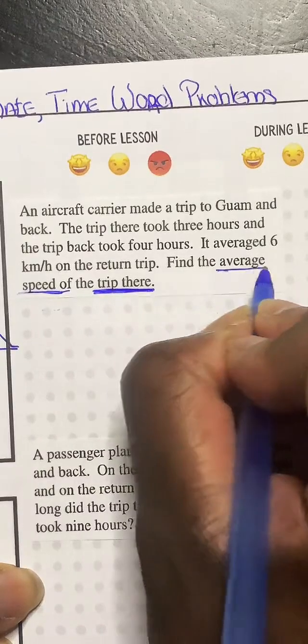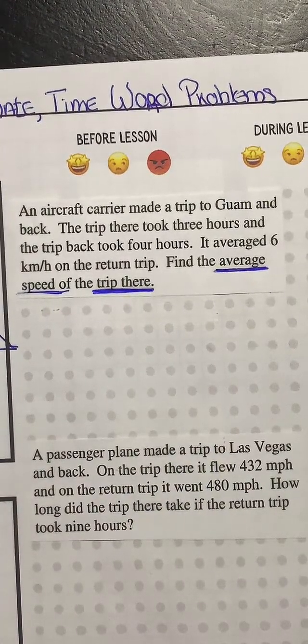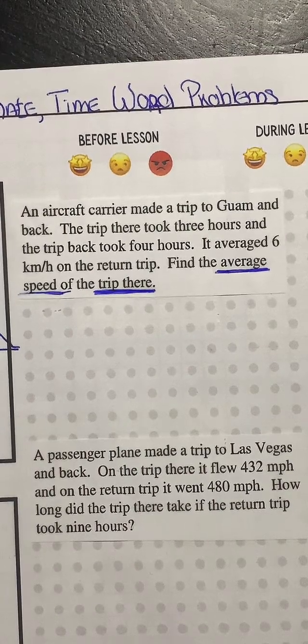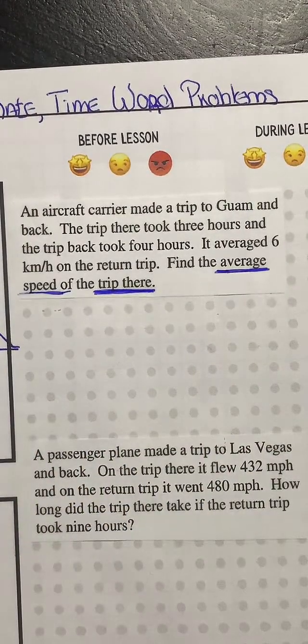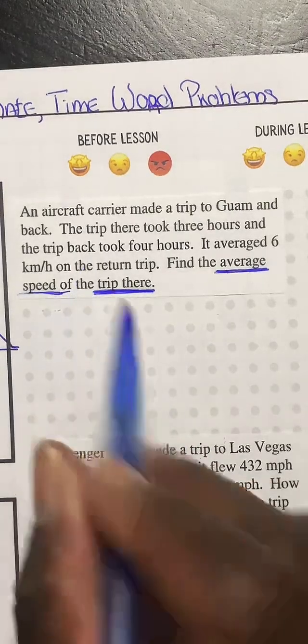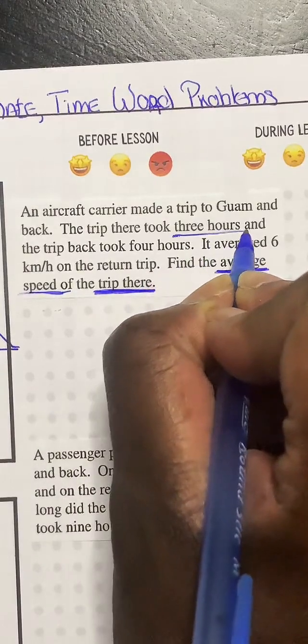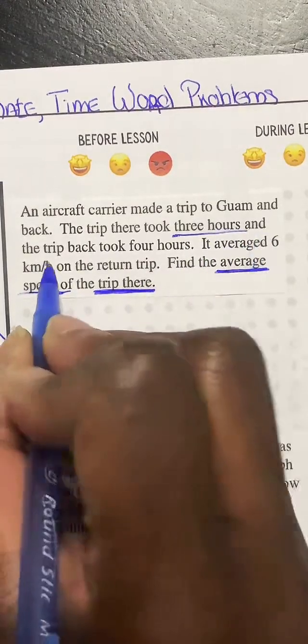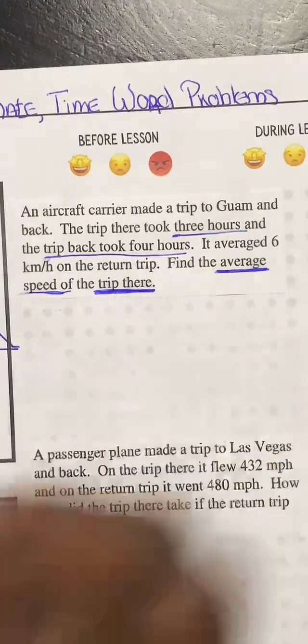All right, that's huge. So if we take a look at it, we have to look at what happened going there as well as what's coming back. It says the trip took 3 hours there and the trip back took 4 hours.